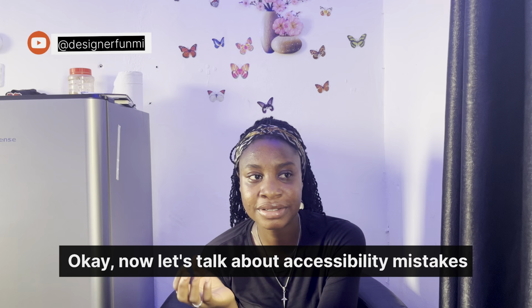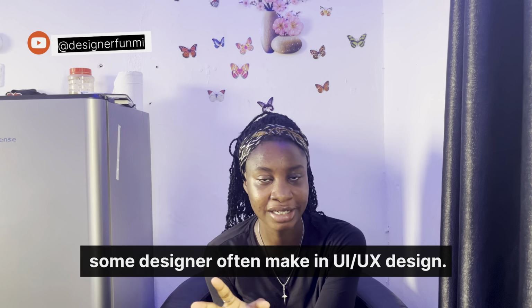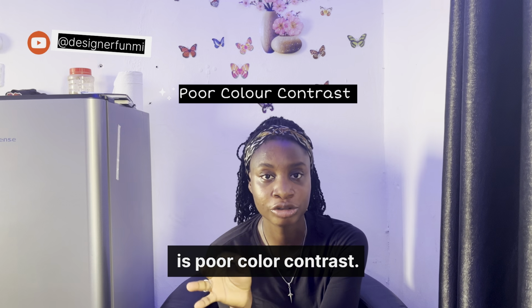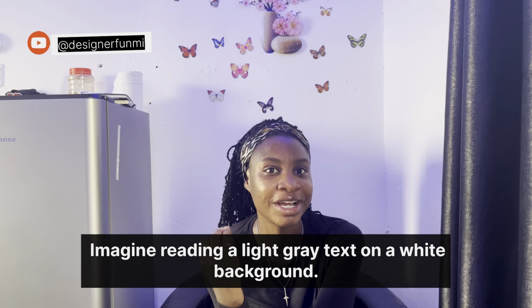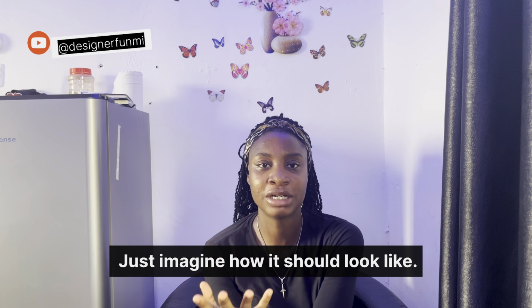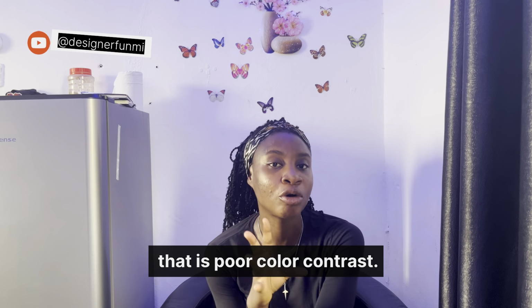Okay, now let's talk about accessibility mistakes some designers often make in UI/UX design. The first one we'll talk about is poor color contrast. Imagine reading light gray text on a white background. Just imagine how it will look. Now you can see that you will have issues reading that. That is poor color contrast.